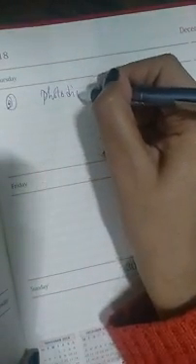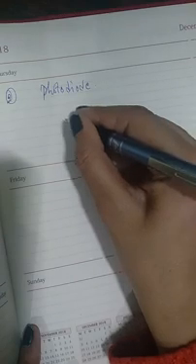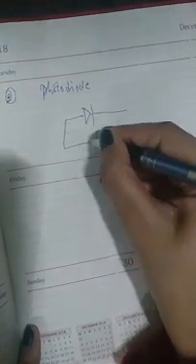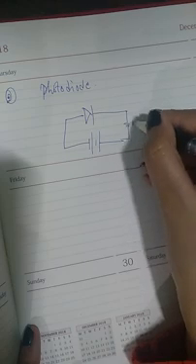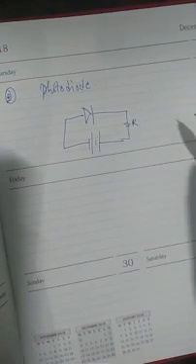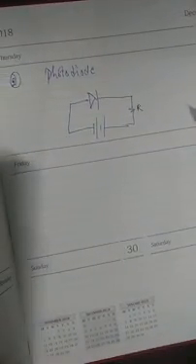Now the second one is the photodiode. The circuit of a photodiode is also similar. Now this is the circuit of a photodiode.